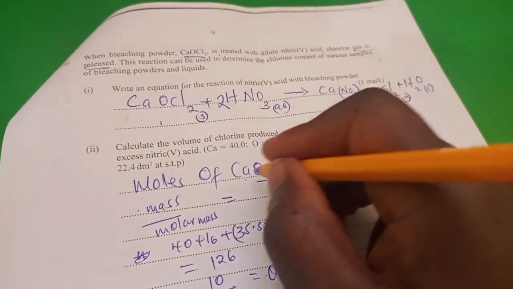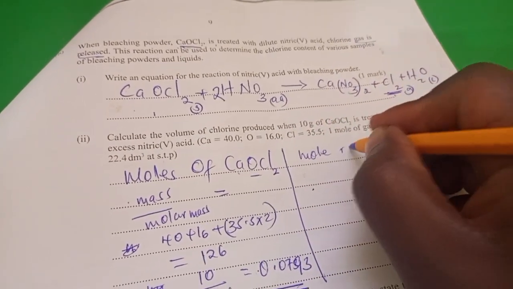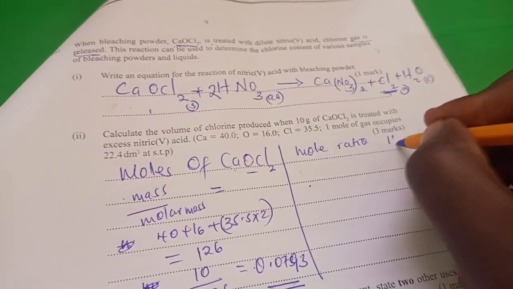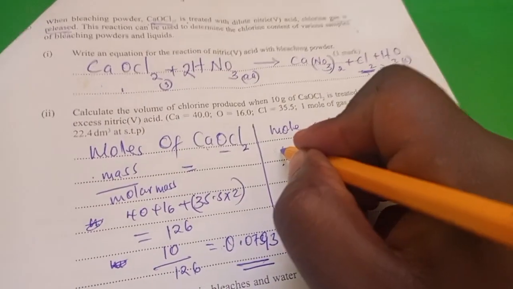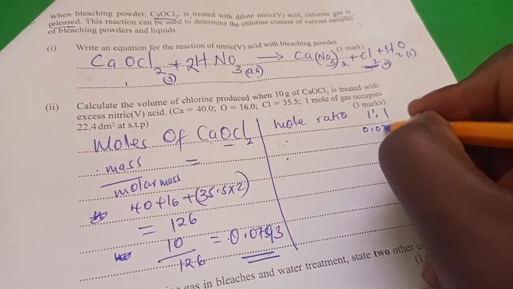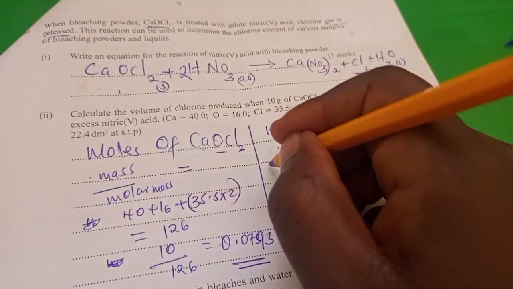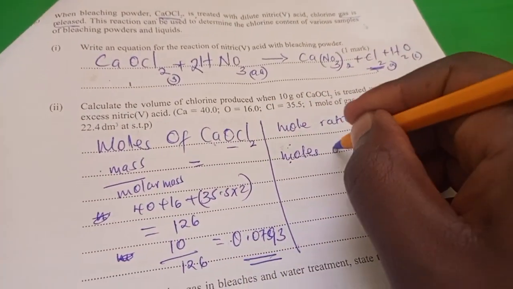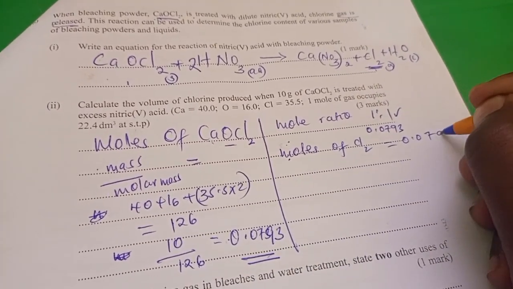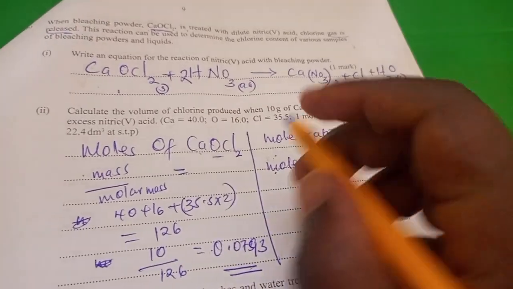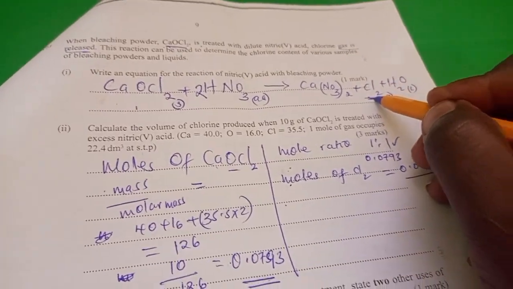The mole ratio of calcium chlorate to chlorine is 1:1. So if 1 is equal to 0.0793, 1 will be the same. So moles of chlorine equal 0.0793.